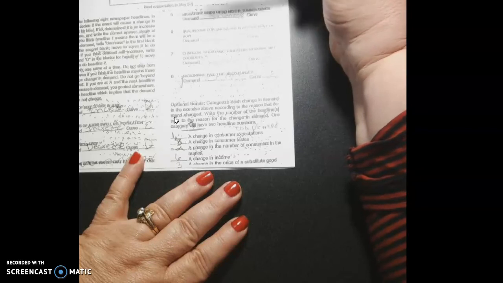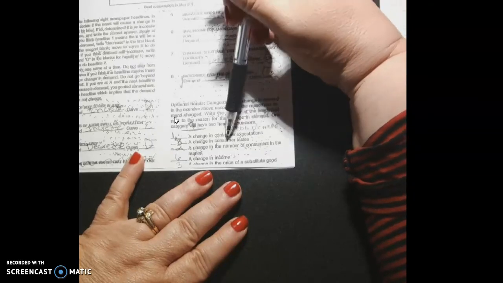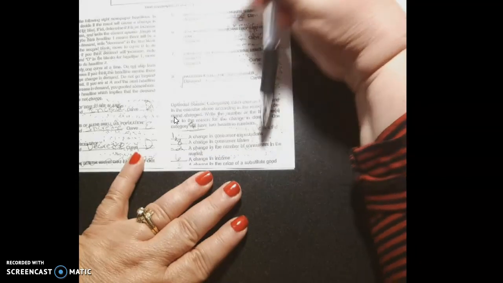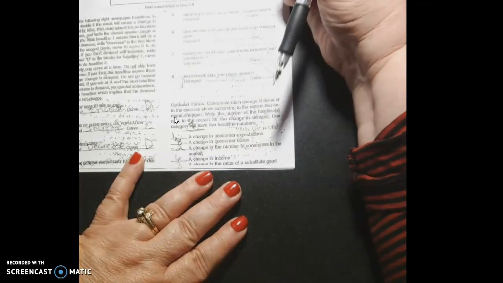Okay? So, factors that make supply and demand change. For the demand, we have consumer expectations, consumer taste, number of consumers in the market, income, substitute goods, and complement goods.